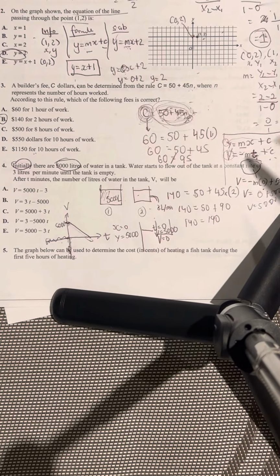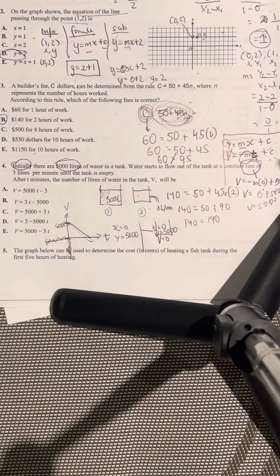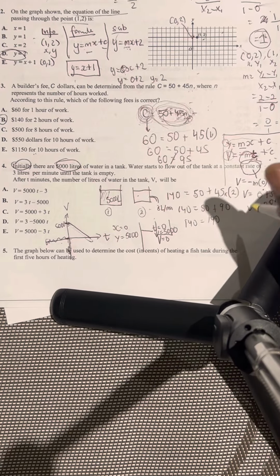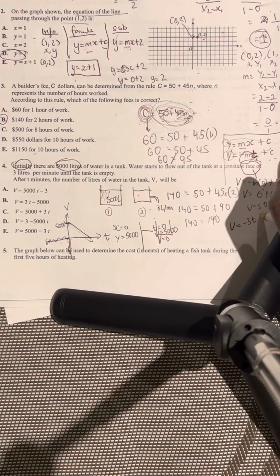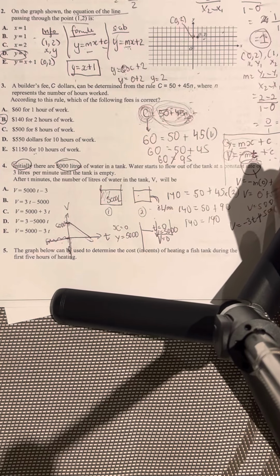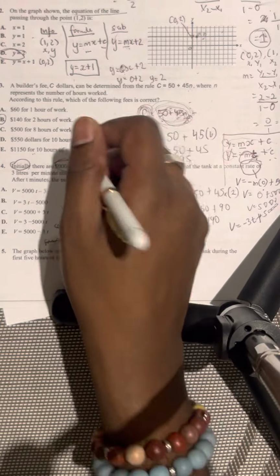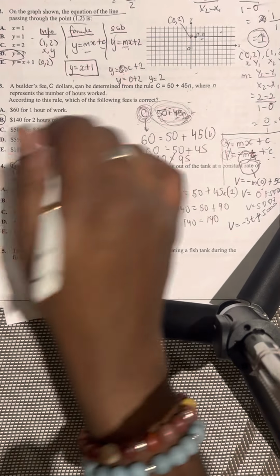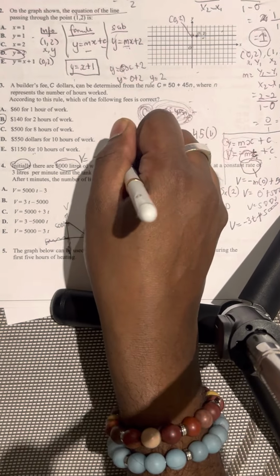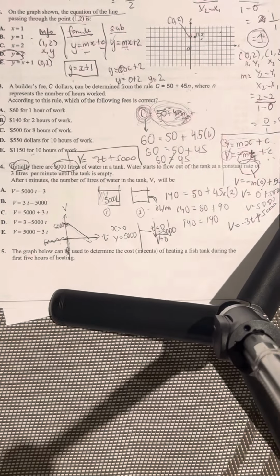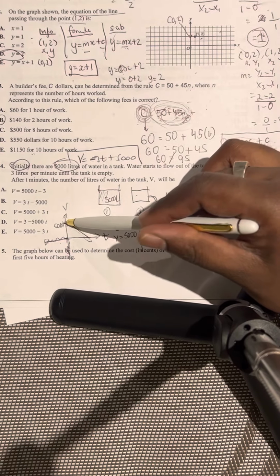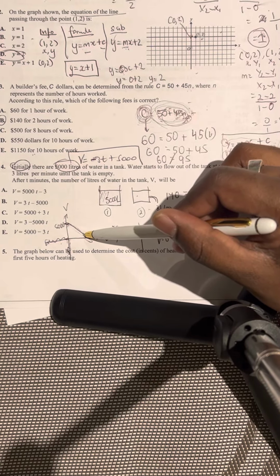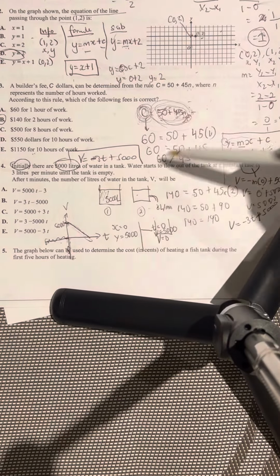Next question is asking you, how are you going to find out your m? We just saw here that the rate of flow is 3 liters per minute. Great. So we're going to write V is equal to negative 3t plus 5,000. So I'll just write that clearly here. V is equal to negative 3t plus 5,000. That is your answer for that question, and it's a negative. The reason why it's a negative is because water's flowing out. So over time, your volume is going to decrease. The change in y over change in x is your gradient.